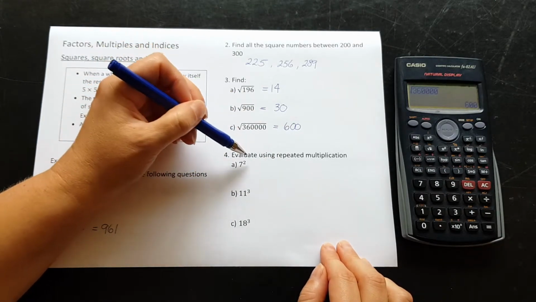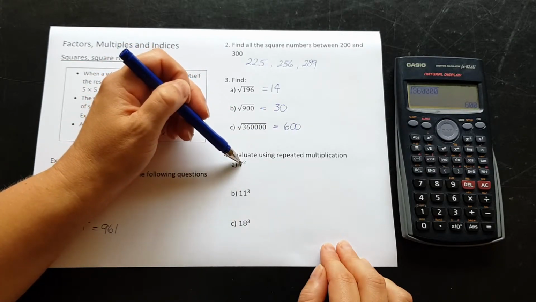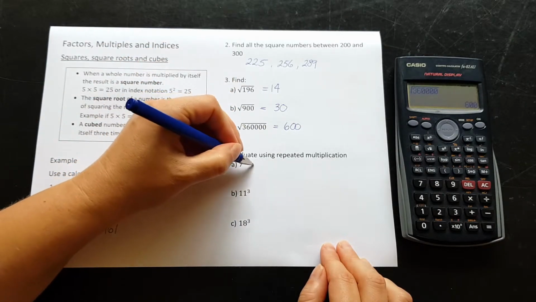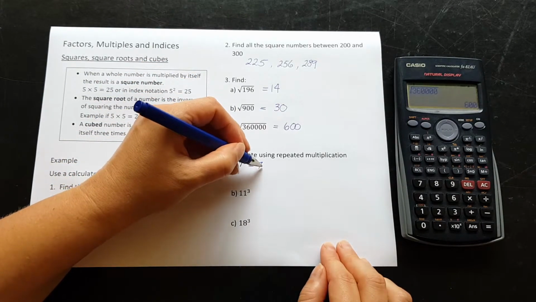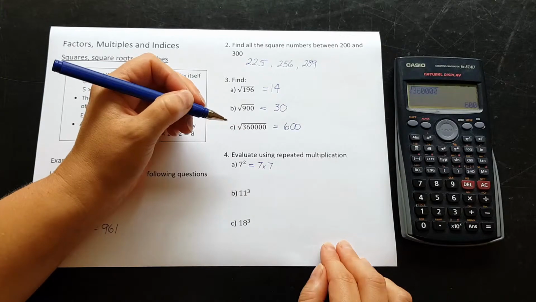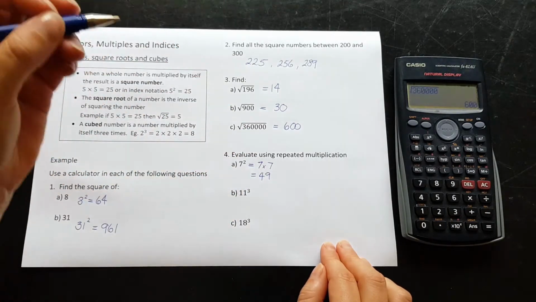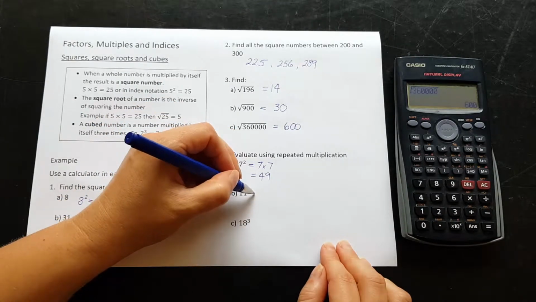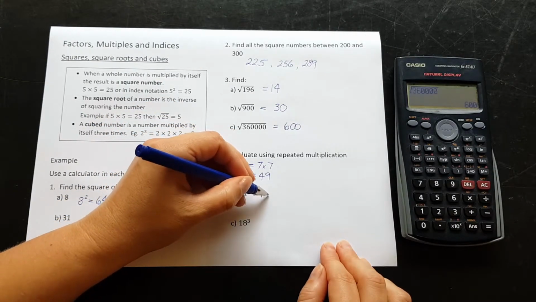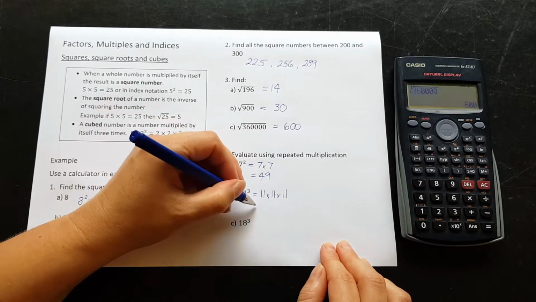Question 4, it says evaluate using repeated multiplication. So 7 squared. It wants us to know that that means there are 2 7s multiplied together. 7 times 7, and we know what that is. 7 times 7 is 49. In B, 11 to the power of 3 means that there are 3 11s, 11 times 11 times 11, all multiplied together.